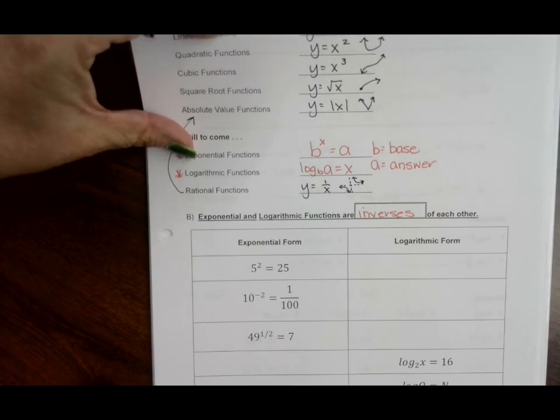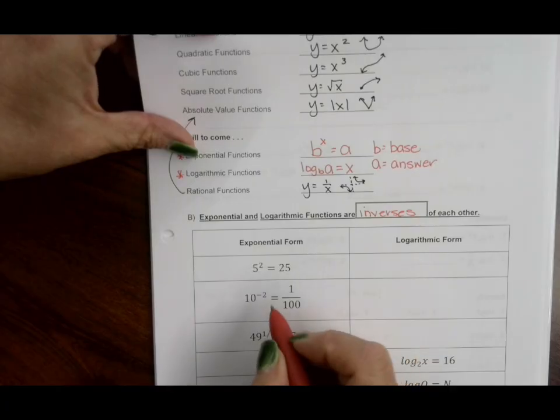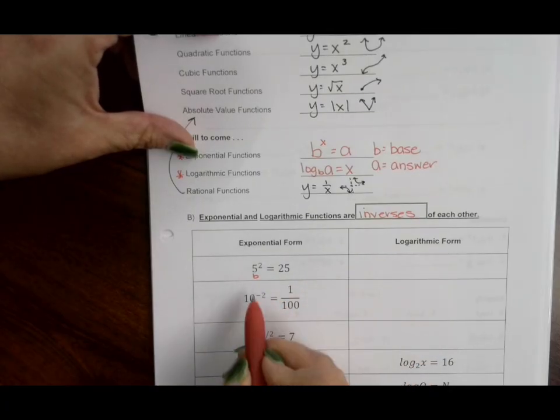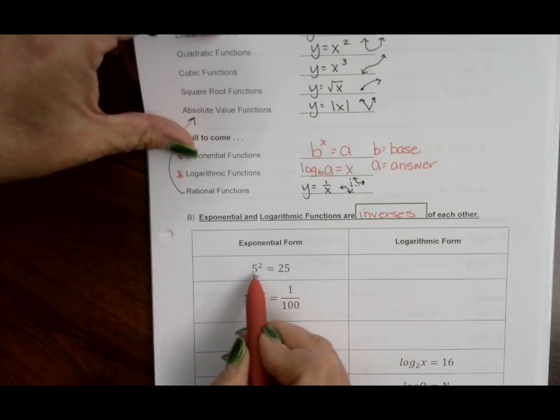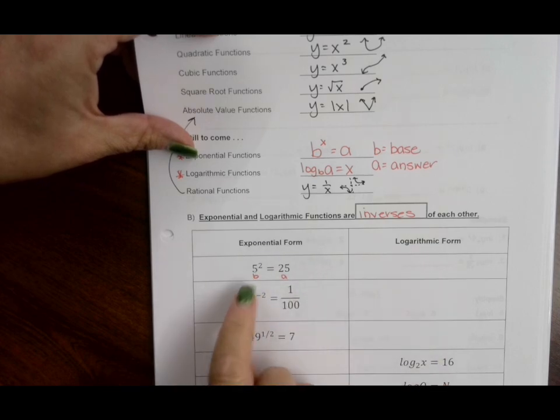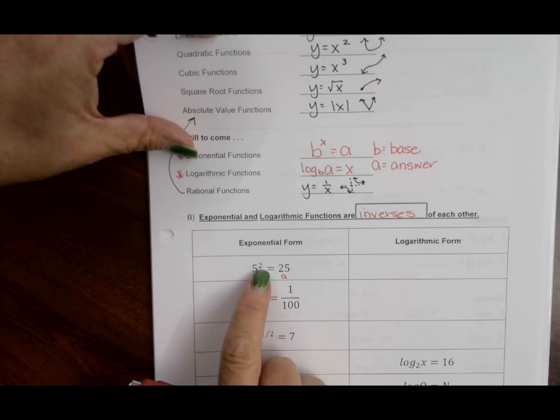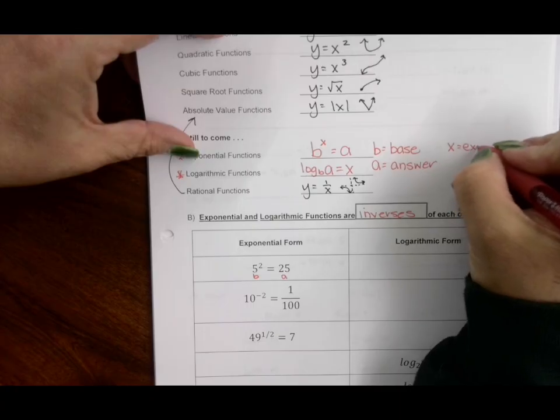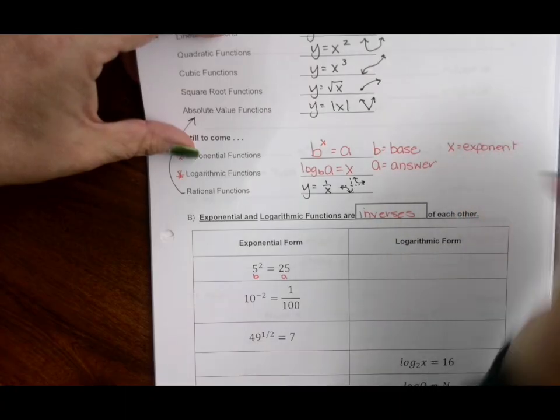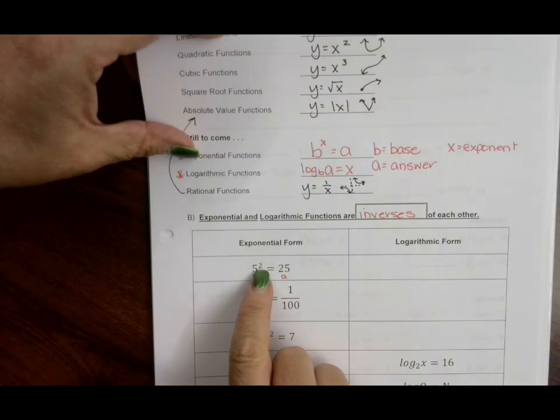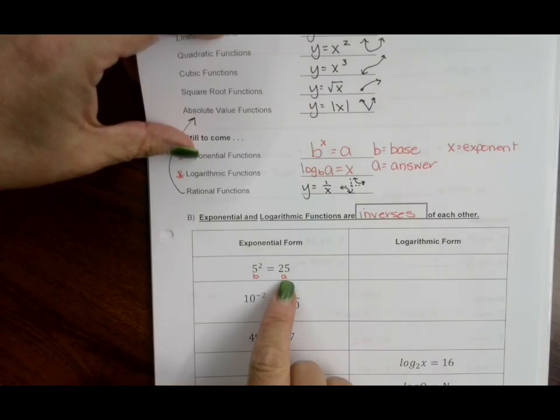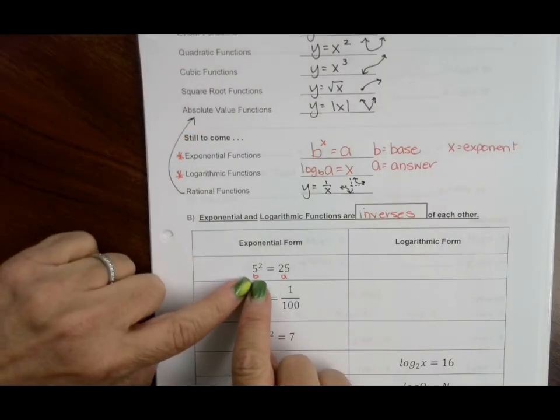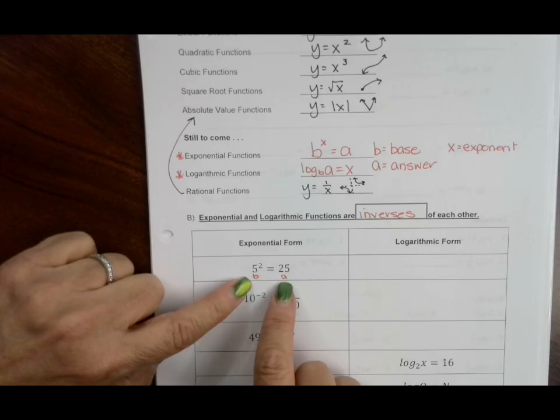So we have to identify what we have here. And what we have when we look at this is my base. The base is whatever the bottom number is that has the power. So this is my base, and this is my answer. So if I take 5 and I square it, so x is my exponent, and let me just add that up here. So x is going to be my exponent. So if I have b squared, so 5 squared, it equals 25. So think about that. So this is the base. This is the exponent. 5 squared equals 25. 25 is a, which is my answer.